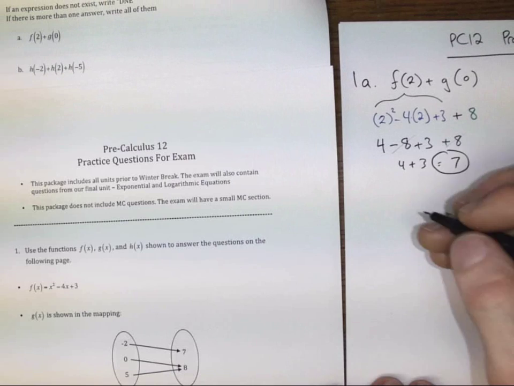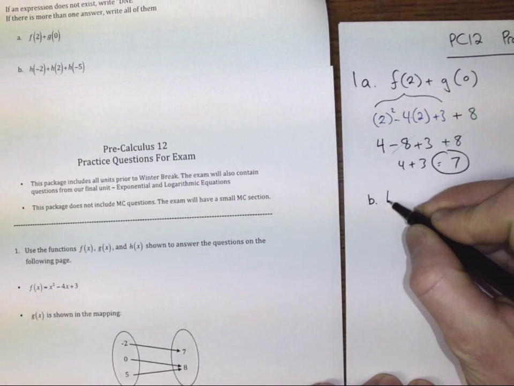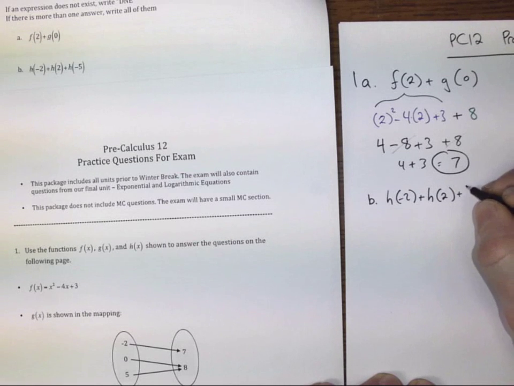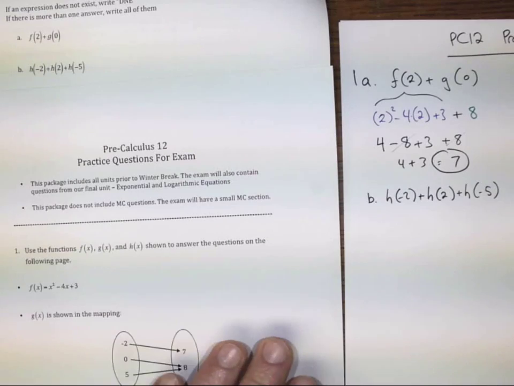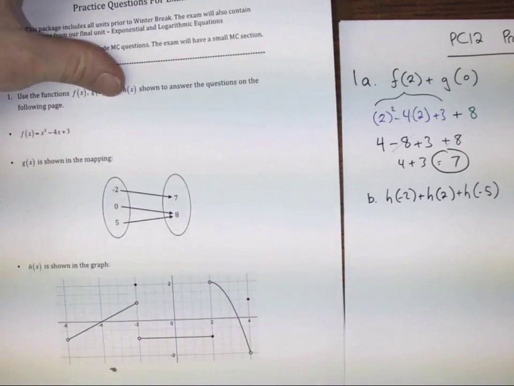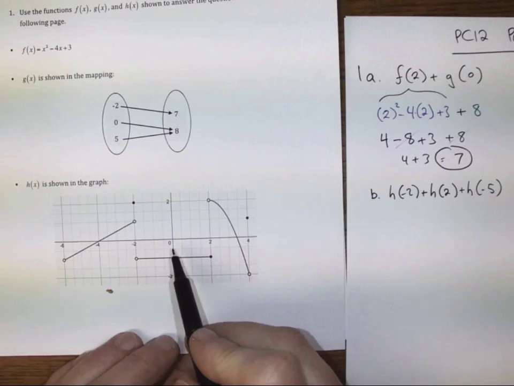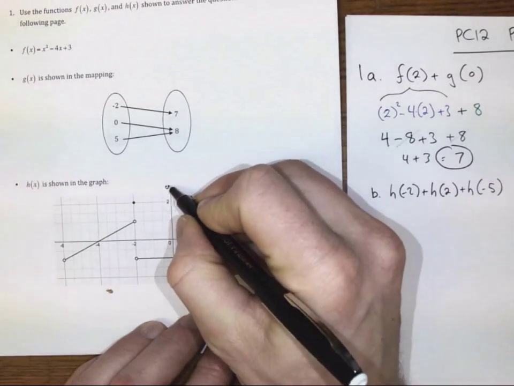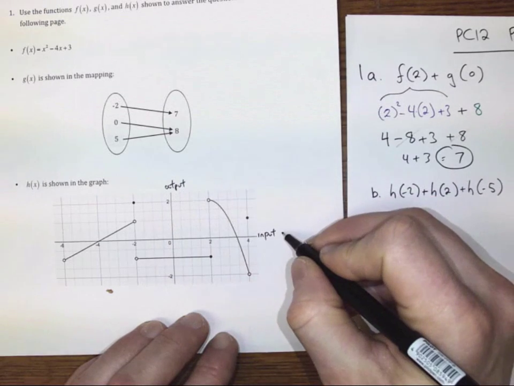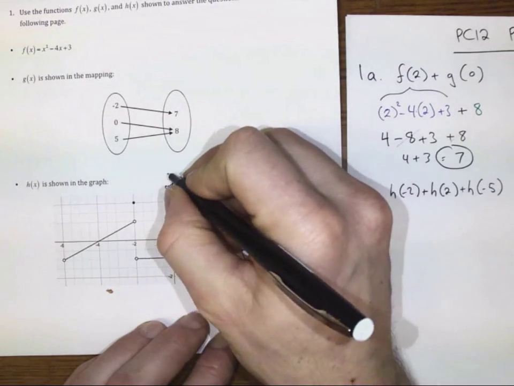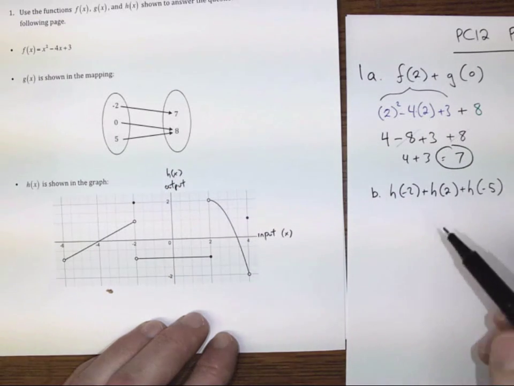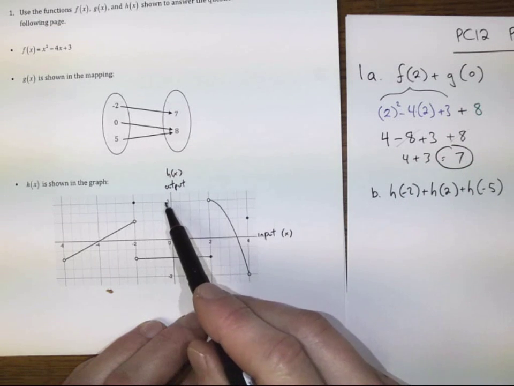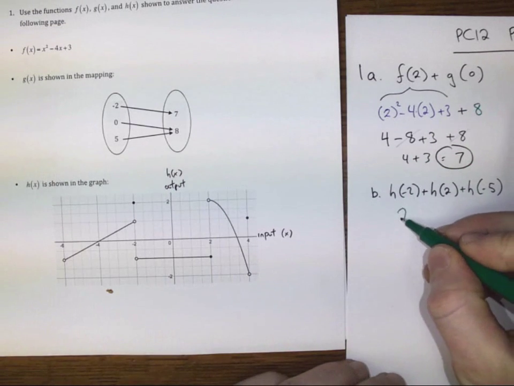All right, question B, we've got h of negative 2 plus h of 2 plus h of negative 5. And we've got this h function down here. Okay, so h of negative 2 means an input. Inputs are on the x, and outputs are on the y. So that means we have x here, and on the output we call that h of x. So my h of negative 2, my input is negative 2, looks like my output is this value here, 2. Okay, so h of negative 2 is 2.